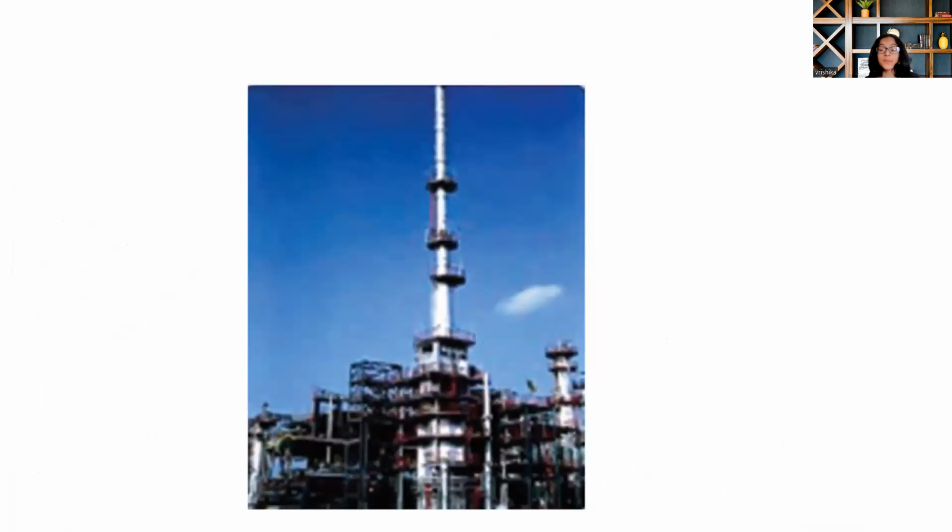Now let us see what petroleum refining is. Petroleum refining. The process of breaking down of petroleum into its constituents or fractions is known as petroleum refining. The process is done in a plant called a petroleum refinery.